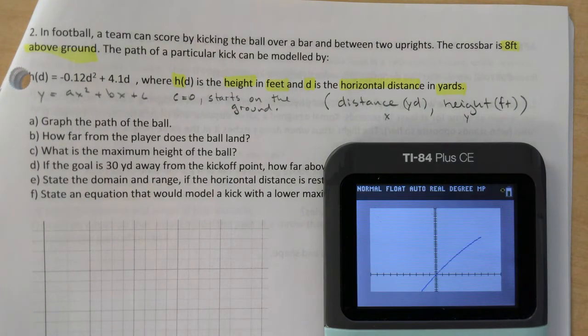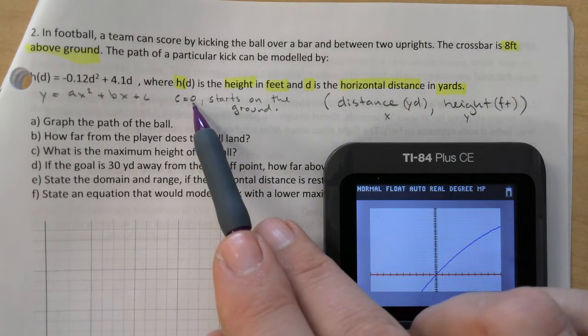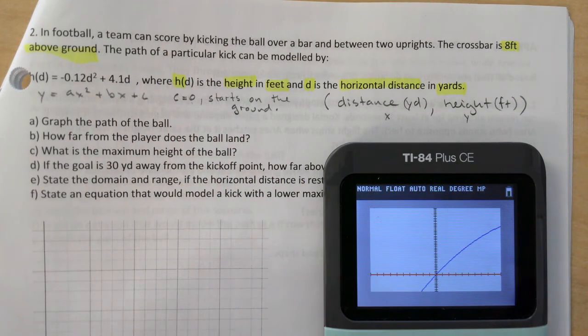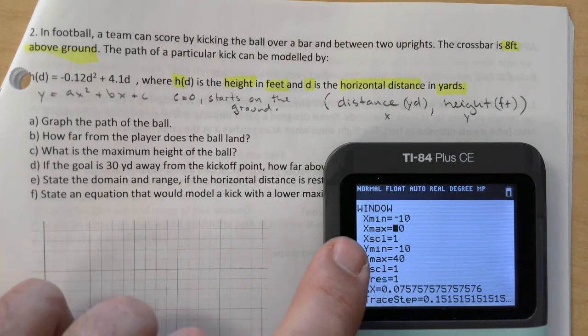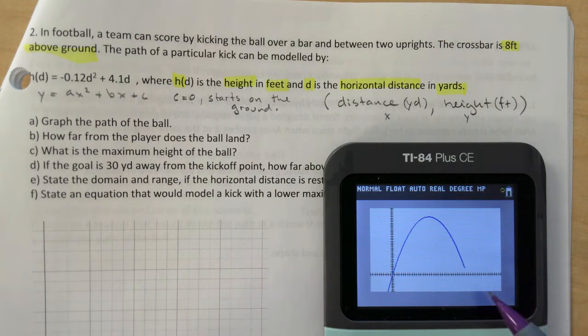Go ahead and graph it, and it starts right at the origin on the ground because my y-intercept is 0, 0 according to this, right? Because it's always 0c, so it's 0, 0. I'm just going to change my window. I think I'm going to go 50 for x max, and there it is.